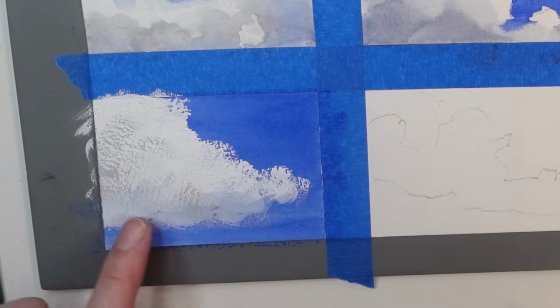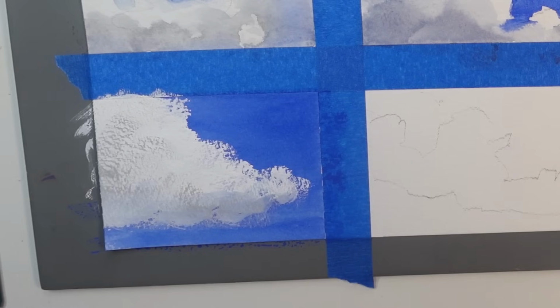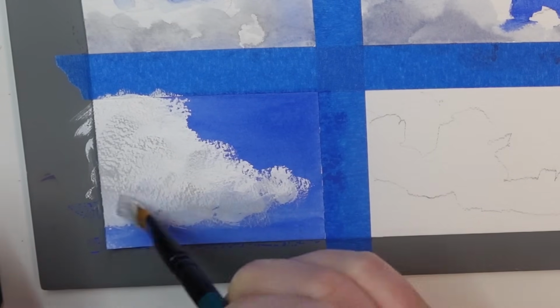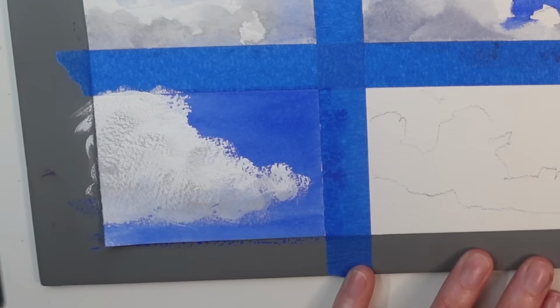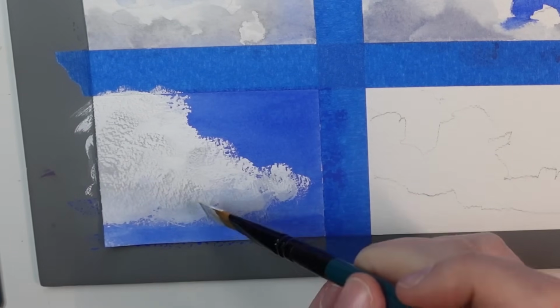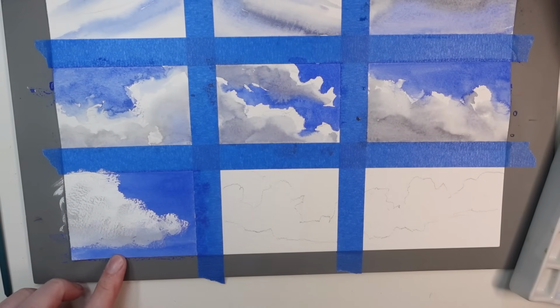But most of the gray is hanging on the bottom edge of the cloud because that's where it's heavier in the sky. And I think I'll leave it at this so we have something to compare it to. So we'll keep this one very light and soft. Maybe we'll try a bit more of a dense cloud over here and show the difference. So that's pretty much it. You can do one or two more layers like that depending on how much you need and how much it's mixing.